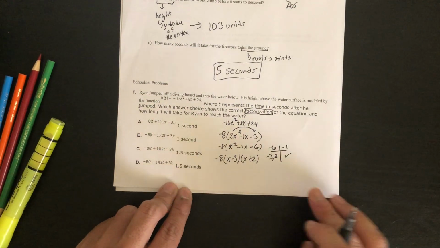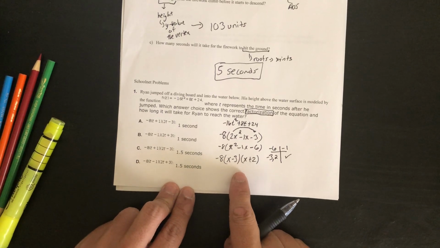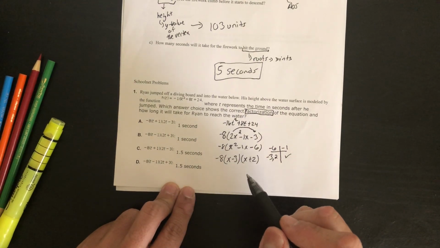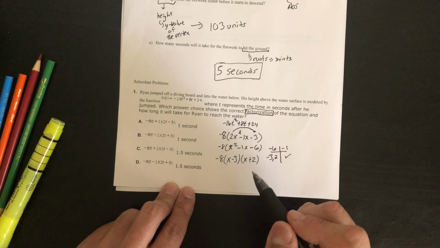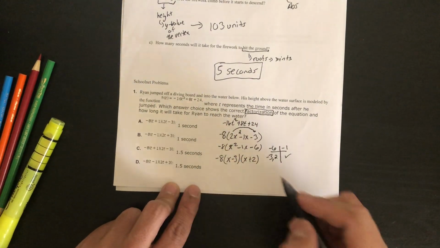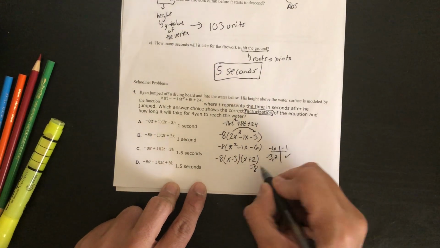Okay? So based on the factor form, I know that my answers have to be either, let's see, oop, I almost forgot something. Look at that. I'm glad I caught myself. I have to divide by 2. Or, I mean, plus 2.